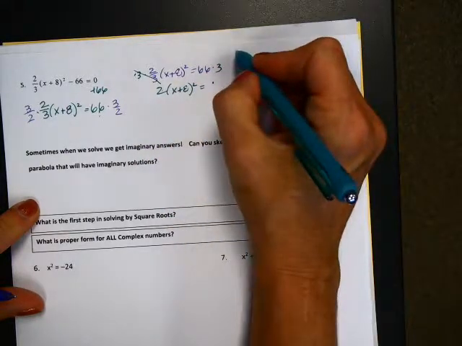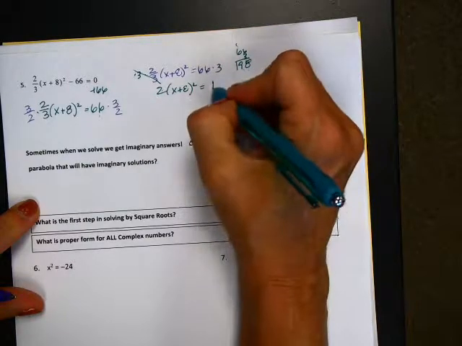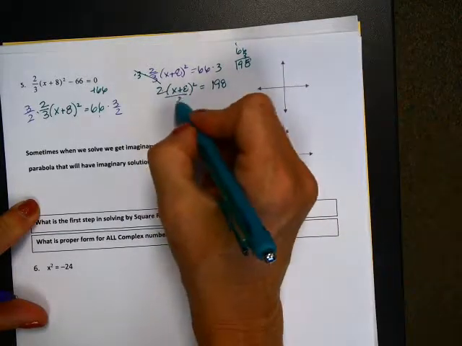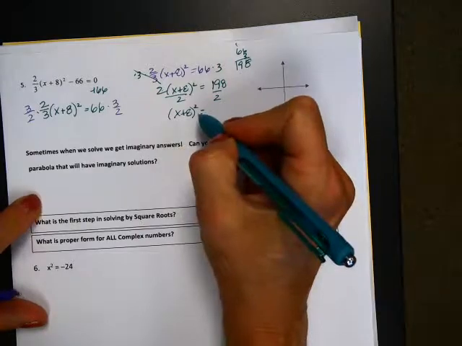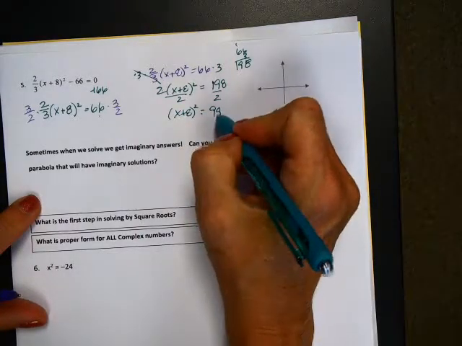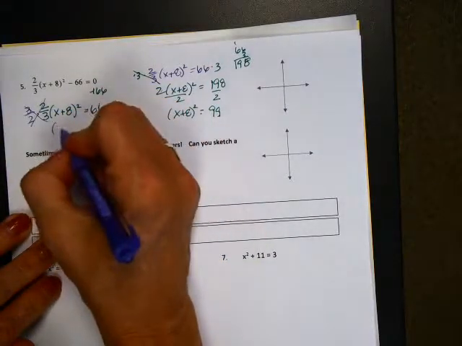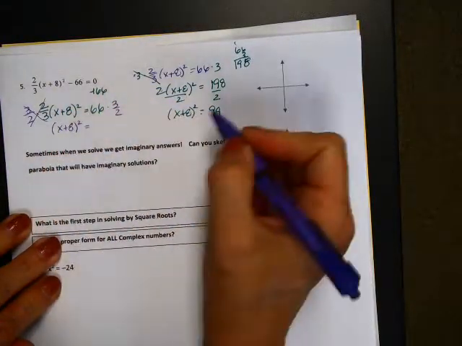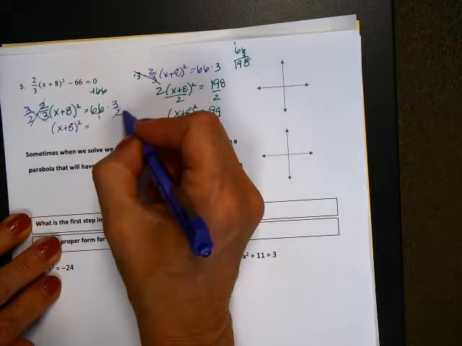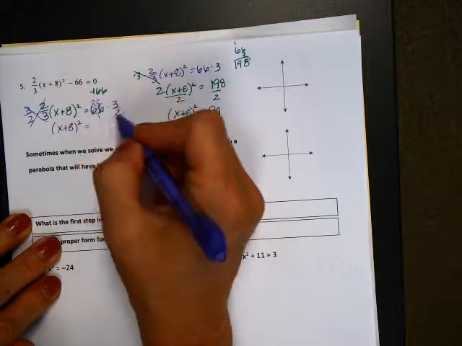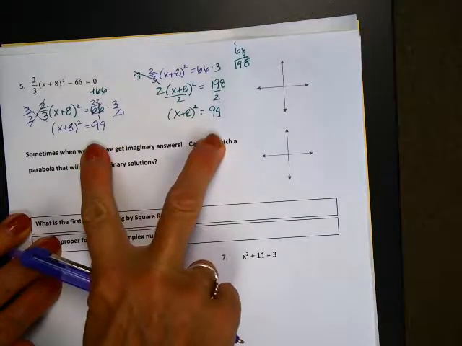Oh, that is 66 times 3 is 198, and then divide both sides by 2, and (x + 8) squared equals 99. If you do it this way, it's one step. Everything over here cancels, so you're just left with (x + h) squared equals, let's see, I can put a 1 underneath and cancel. 2 goes into there once, goes into there 33. 33 times 3 is 99. Either way I get to the same thing.